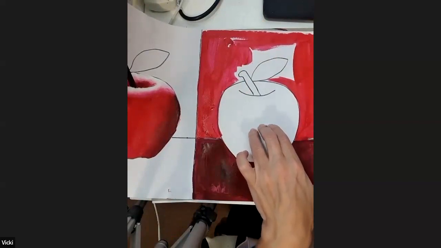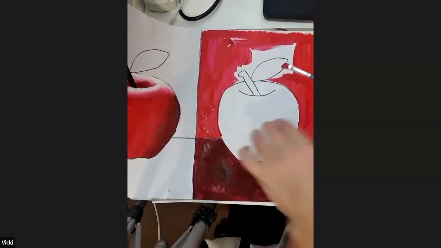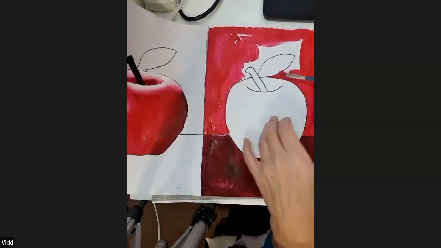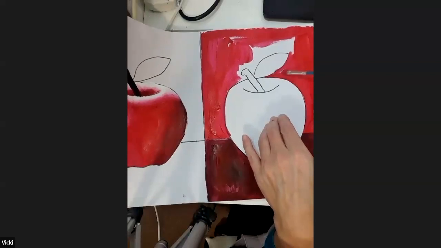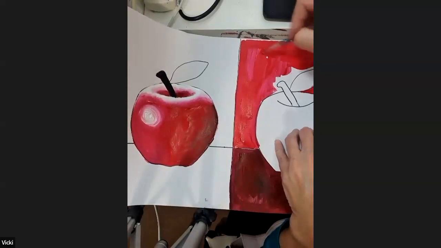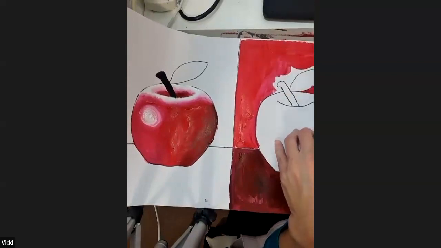You can't get into the corners with a large paintbrush, like here, for example. This paintbrush that I'm using is probably a little bit too big for what I'm doing. I don't know how you're going to get into that corner with a really large paintbrush. There you go. Try and apply the paint everywhere.